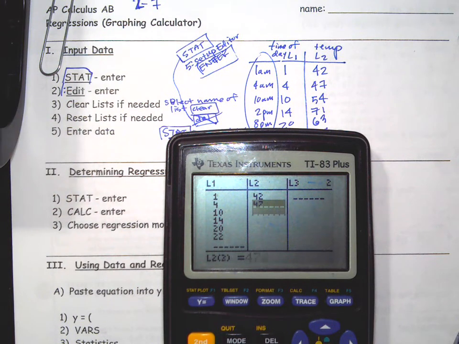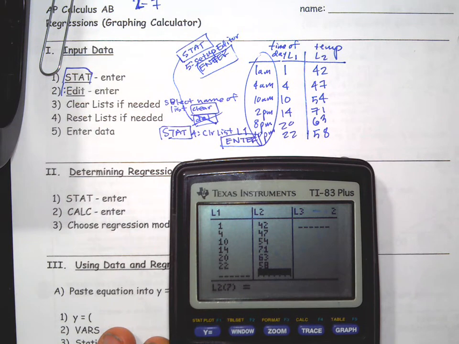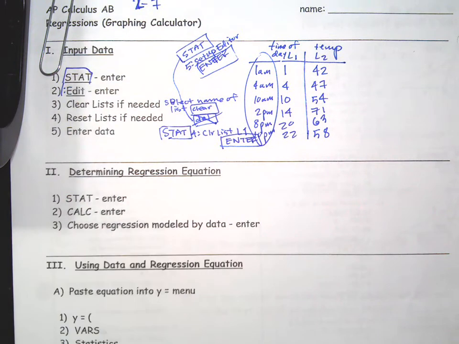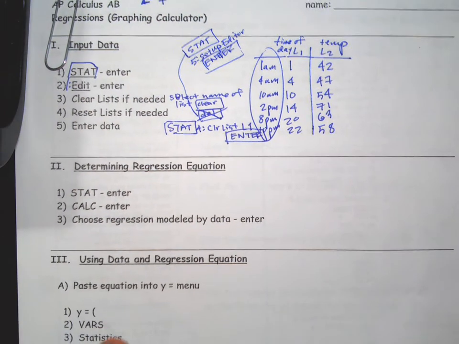42, 47, 54, 71, 63, 58. Now double, triple check these, okay? One of these wrong will mess everything up, so everything's going to rely on this. So we got those in. That's how you put them in. So that's the first thing you've learned how to do.